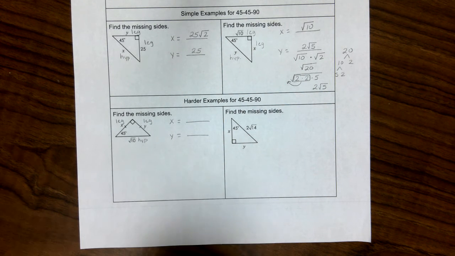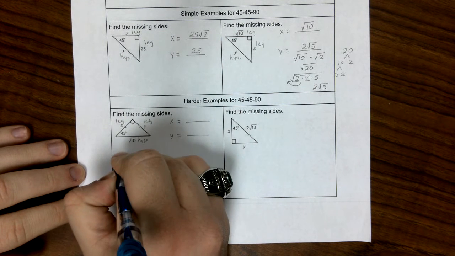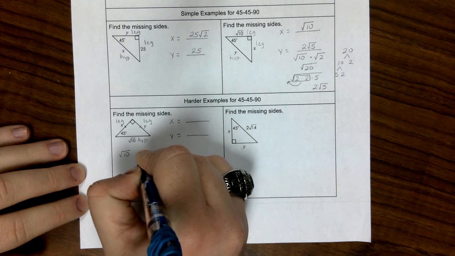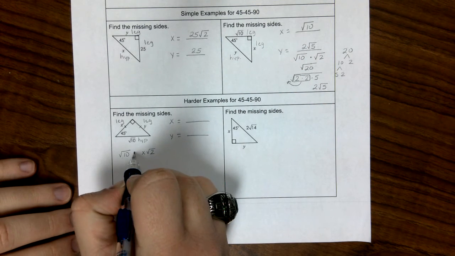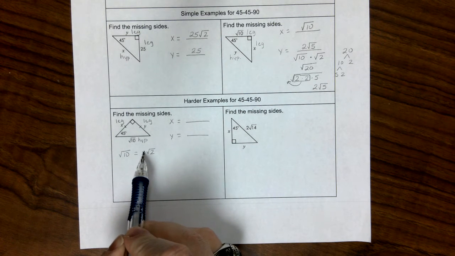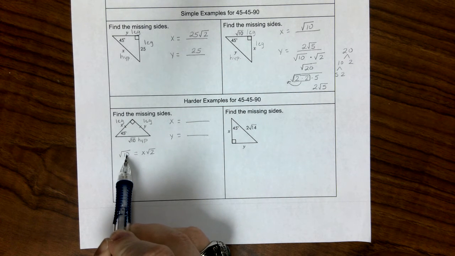So here's the process I do. This square root of 10, I'm going to bring it down here, is sitting where the x square root of 2 is. In other words, these are equal. So what it says is we've already multiplied some length by square root of 2, and we've ended up with square root of 10.